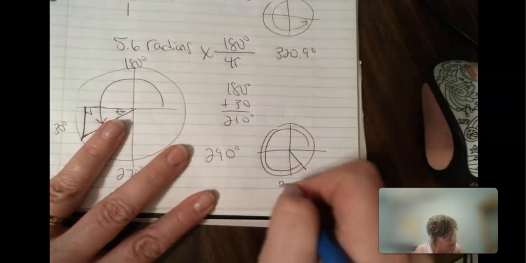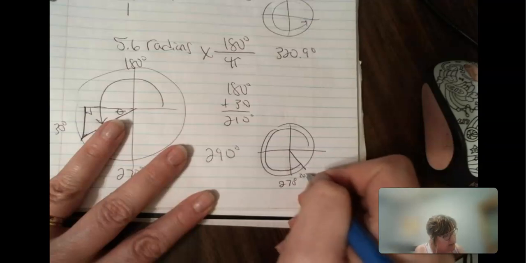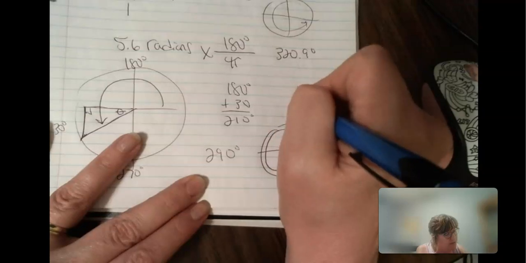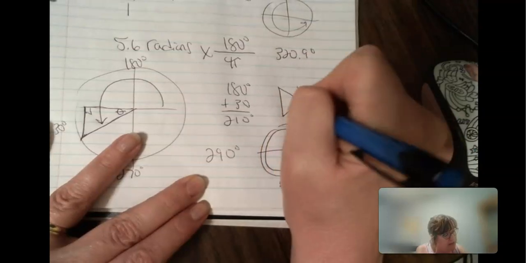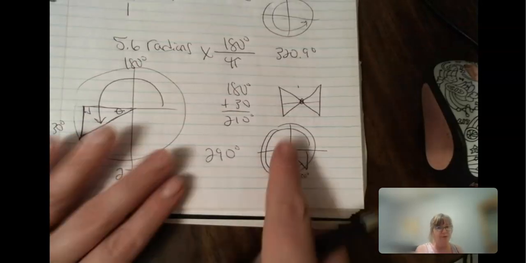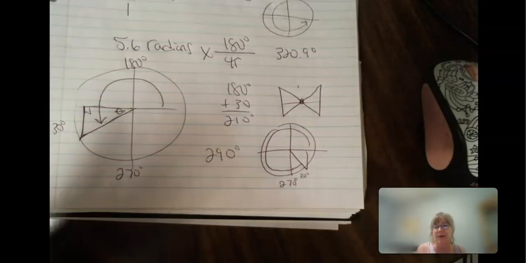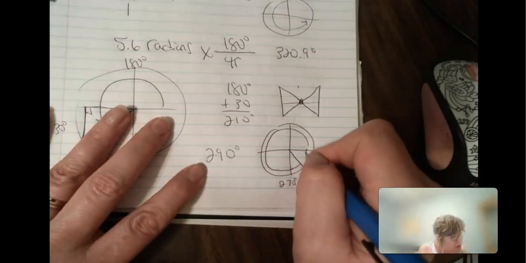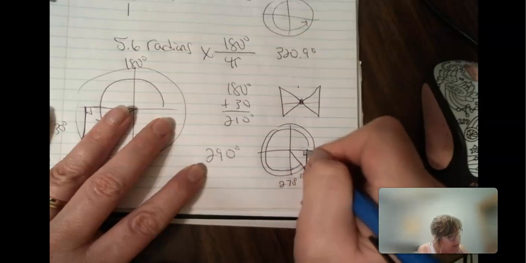But again, draw the bow tie. And if you've never seen a person wear a bow tie, they look like that. I've never seen a different shaped bow tie, or it's like a butterfly, right? So I go 290, and then draw in your bow tie.